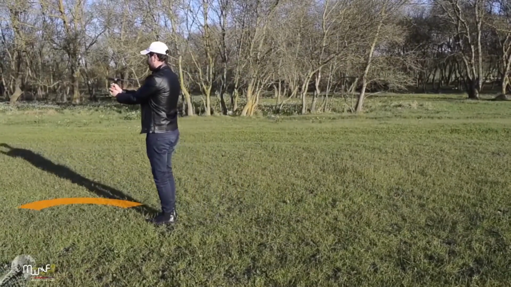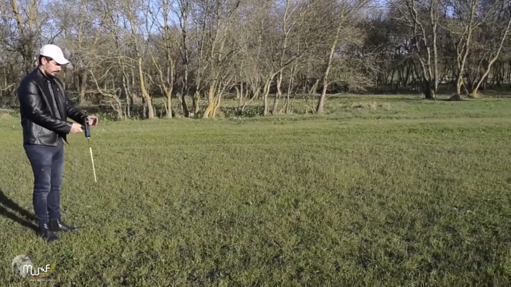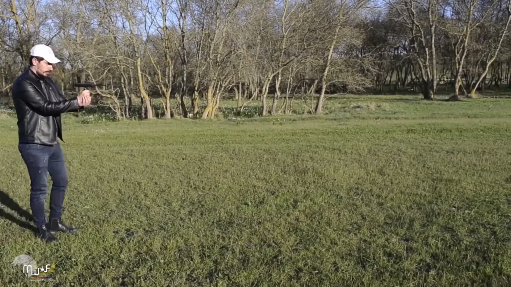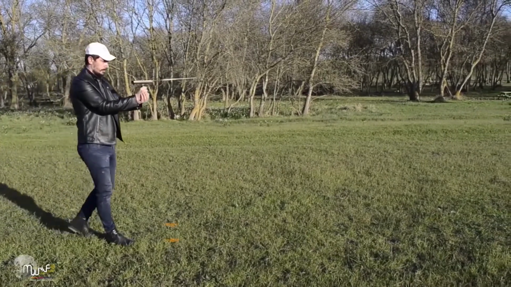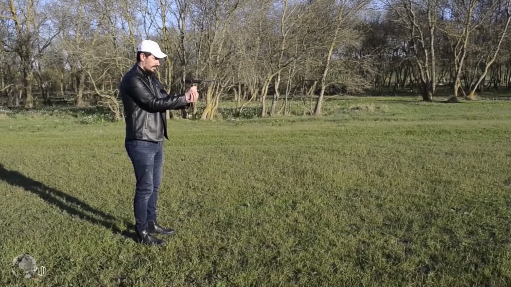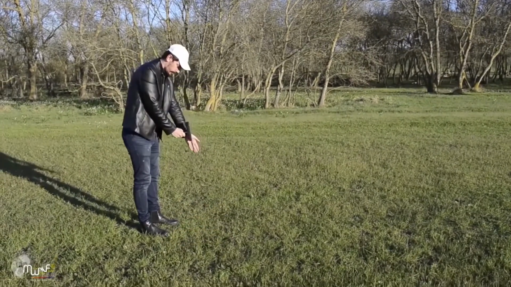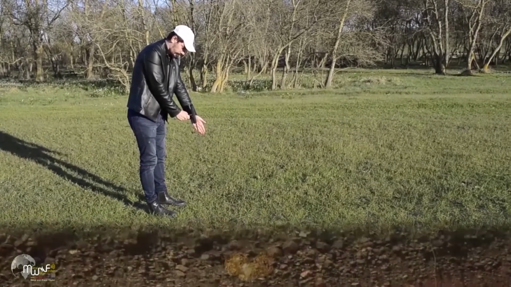Until the device turns back again. Move in this direction until the device starts to turn right and left. That indicates that the existence point of the target is just below it.